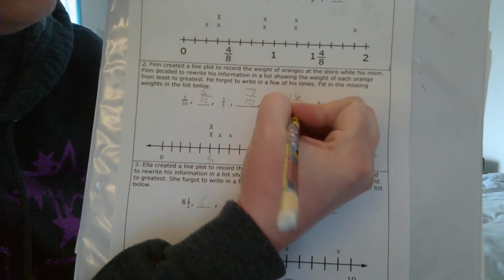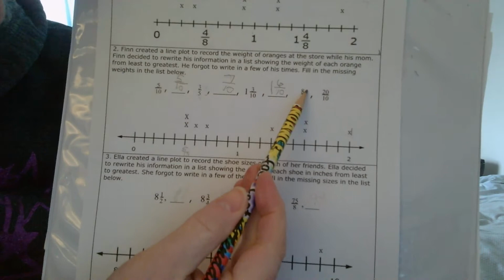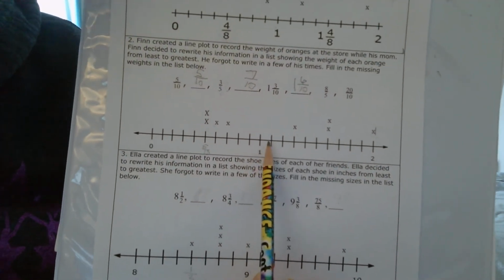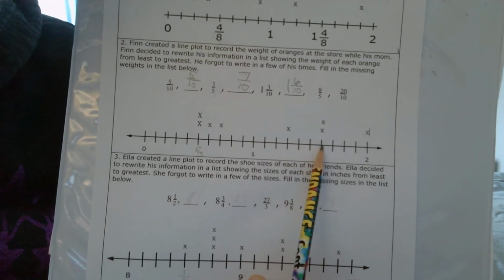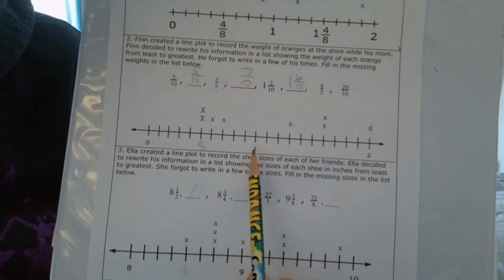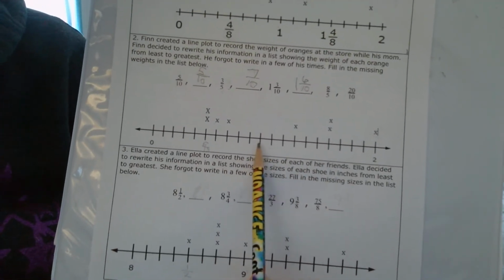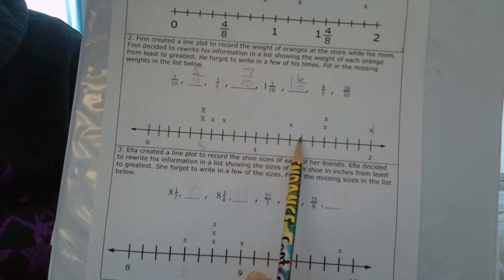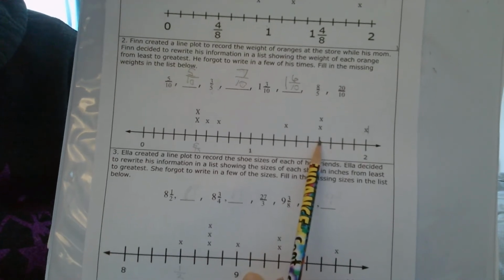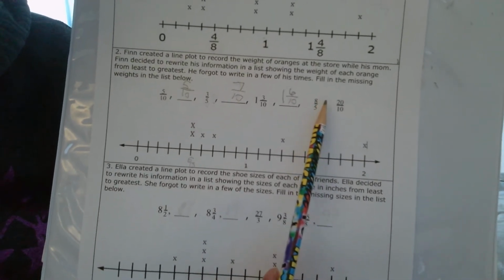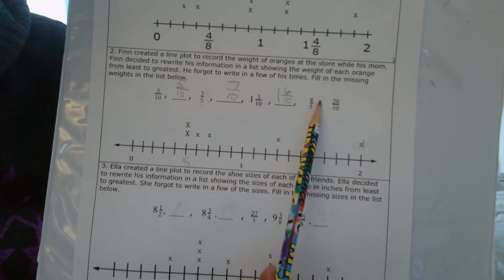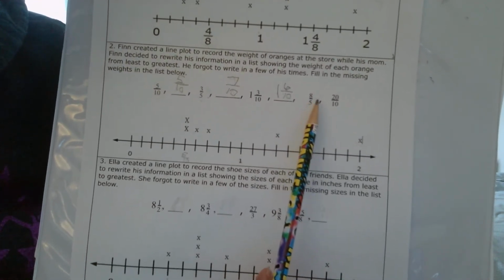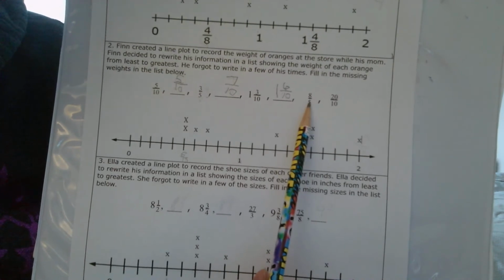That can also be written 8 fifths, because if you start here again, here's 8, 9, 10, 11, 12, 13, 14. No, wait, sorry, we're doing tenths. 10, 11, 12, 13, 14, 15, 16. That makes more sense. 16 tenths. If I did 16 divided by 2, that would be 8, and 10 divided by 2 would be 5. That's where they got the 8 fifths.